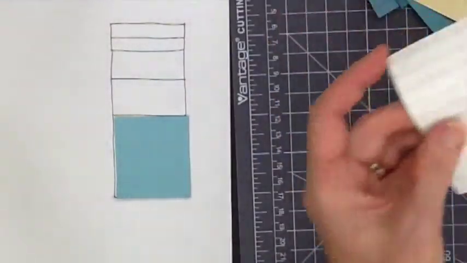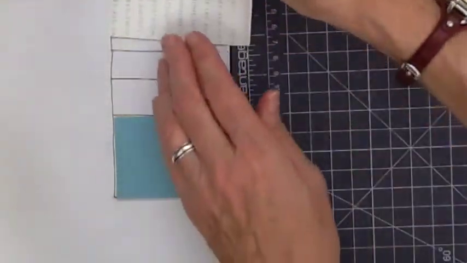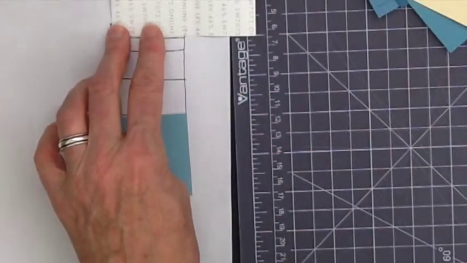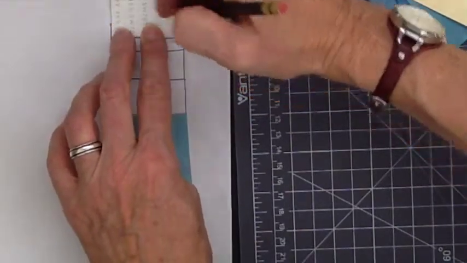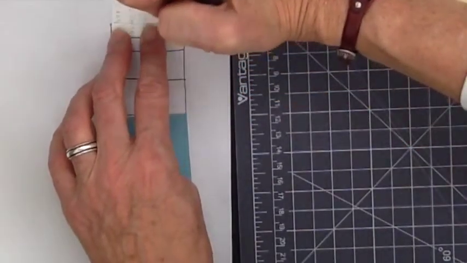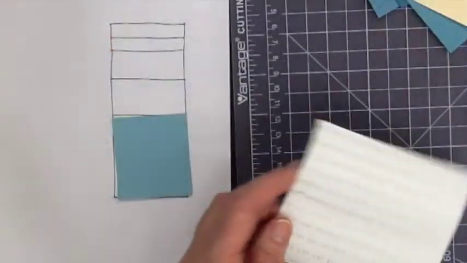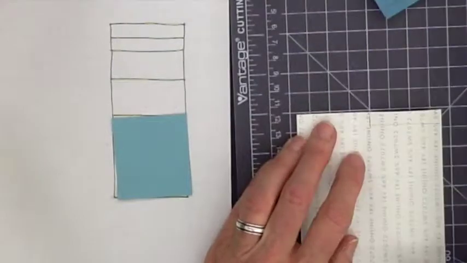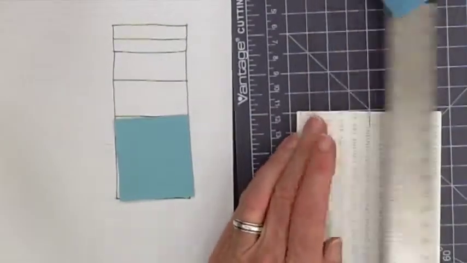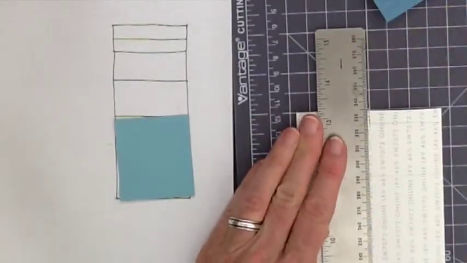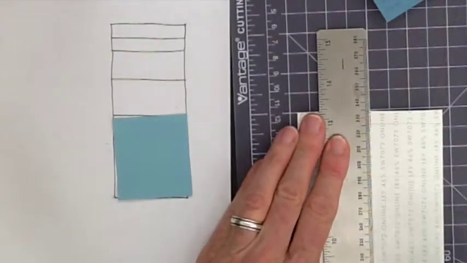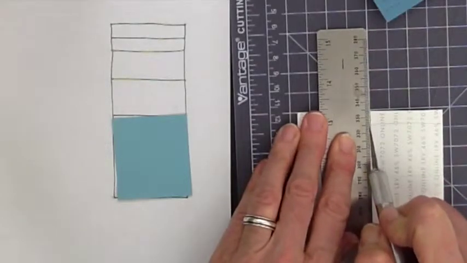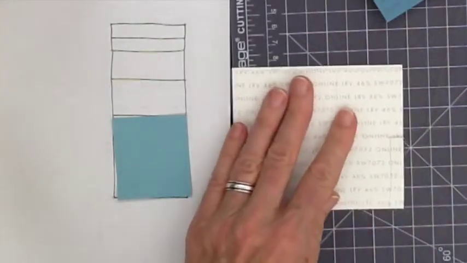Just do this last gray one. So same idea. I'm going to use that as a guide. I'm going to take my pencil, make a mark here, make a mark there. Alright, so I've got my shape, and then I'm going to come over to my cutting mat and line this up. I'm just taking my time to be sure that's lined up. I'm going to stop at that corner right there, turn it this way.